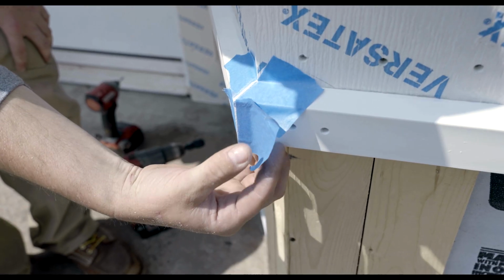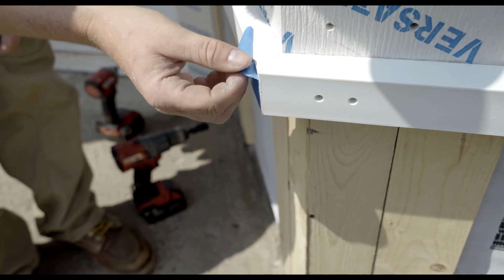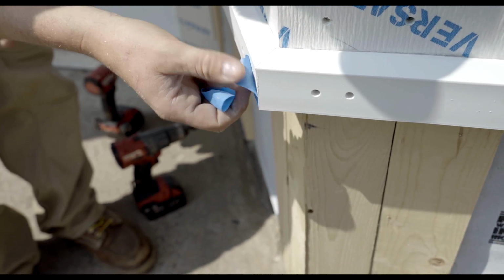Now I'm just going to remove the tape while the glue is still wet, and I can clean up any excess glue now before it starts to set up.